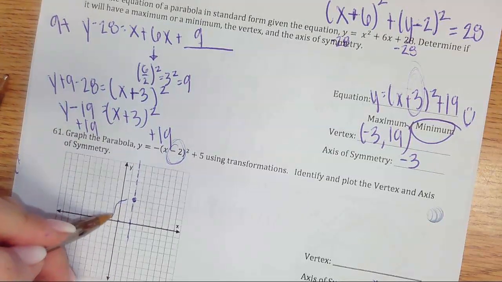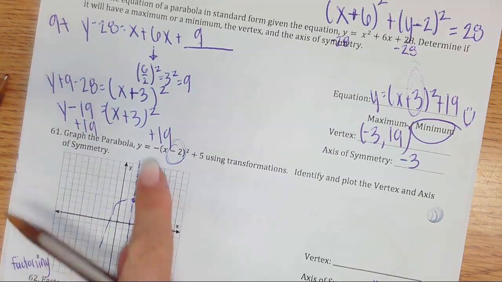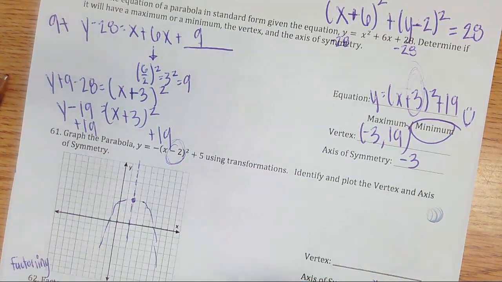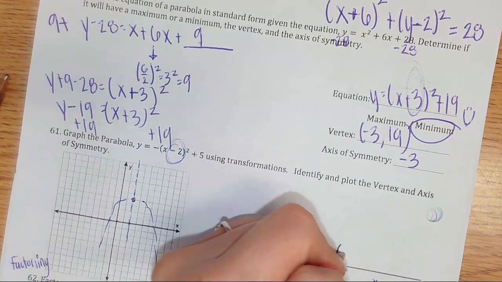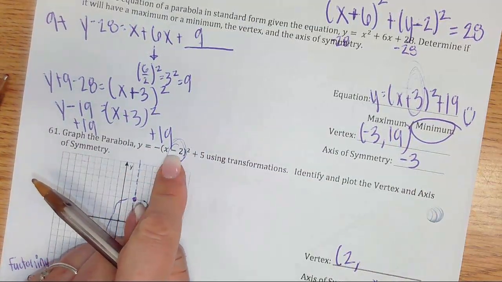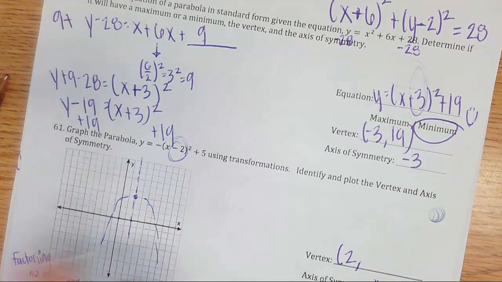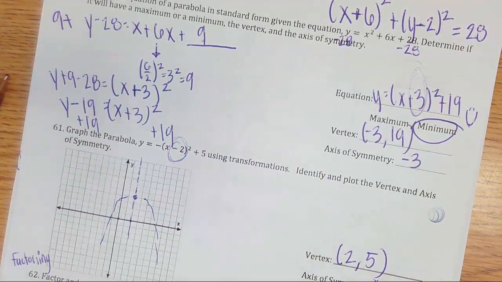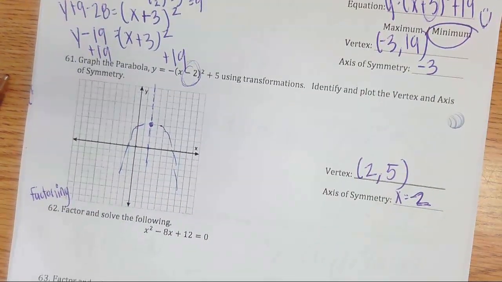And it's going to open downwards. Our vertex is going to be the opposite of the parenthesis here, so -2 becomes a +2, and then this outside of parentheses stays the same. Whoops, hard to see.